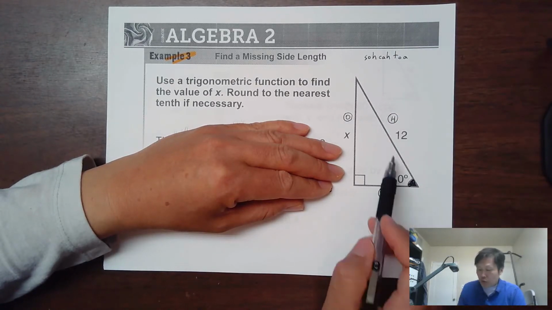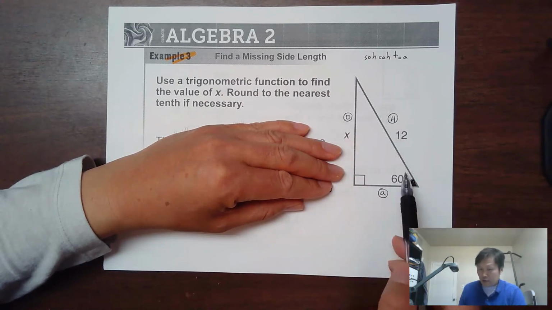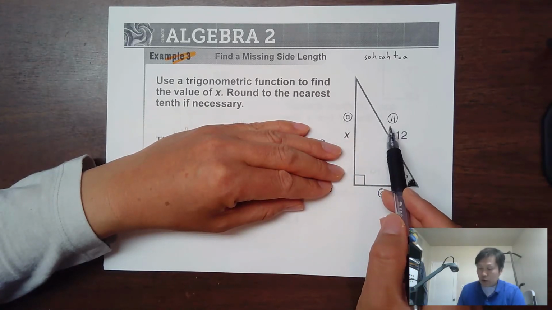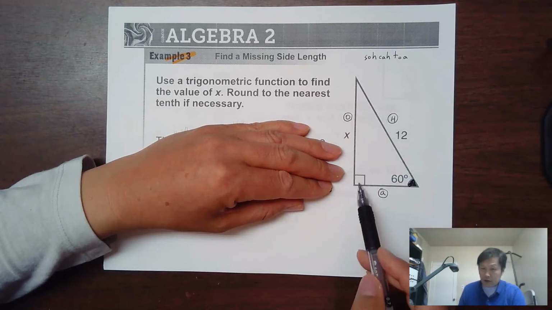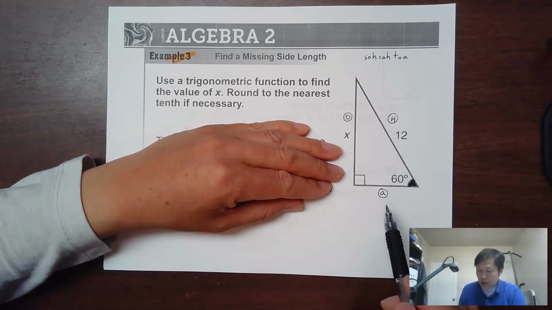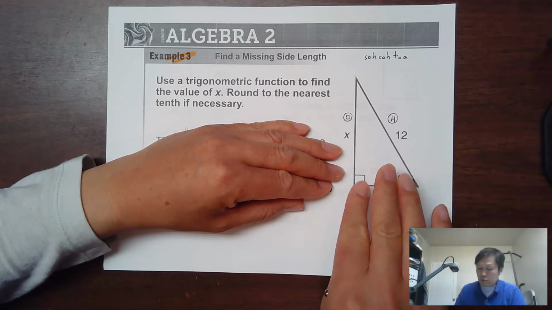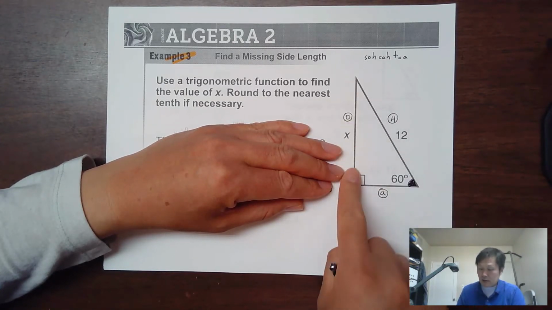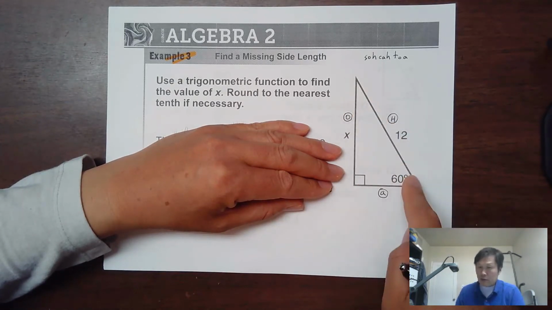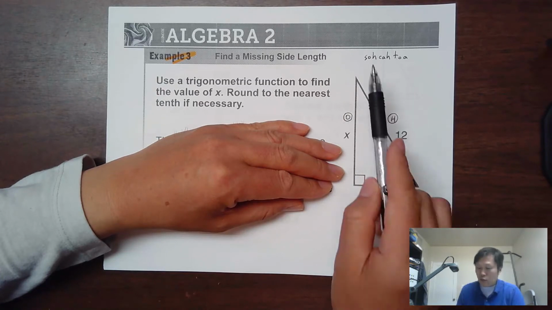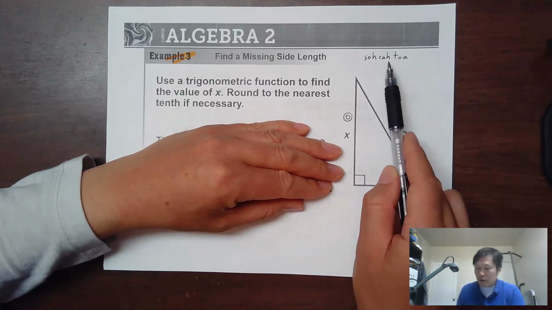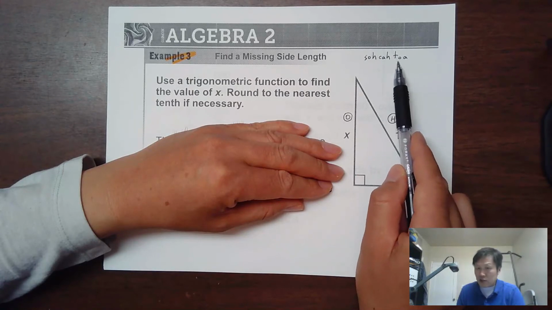We do know the length here, the hypotenuse. We are looking for the length here, which is opposite. The adjacent side in this problem is not our interest; we don't care about this length. We want to know this length, and we do know this length. What does that have to do with anything? Well, that will determine whether we use sine, cosine, or tangent.